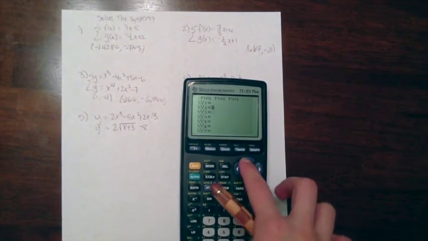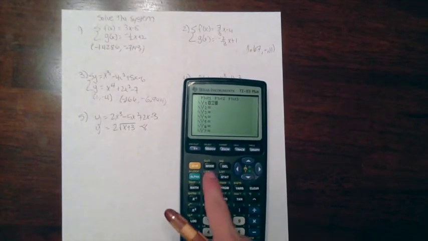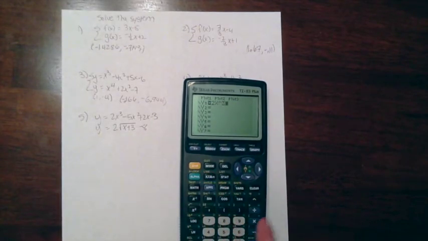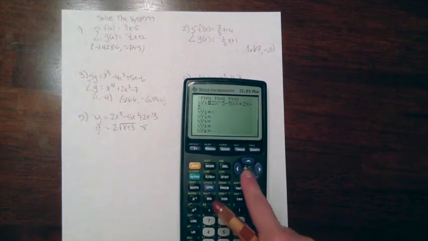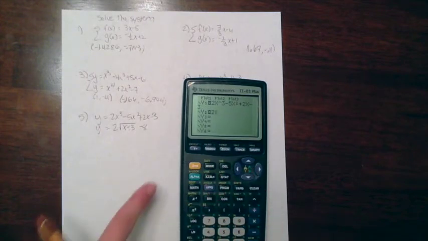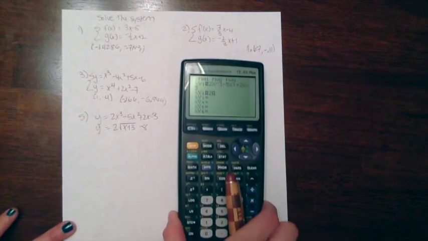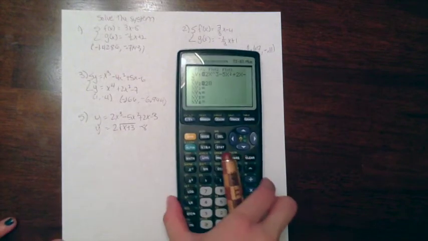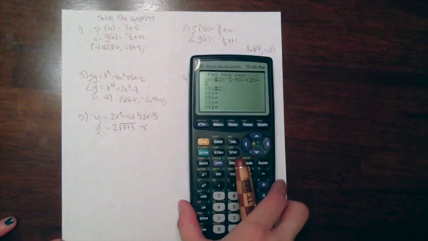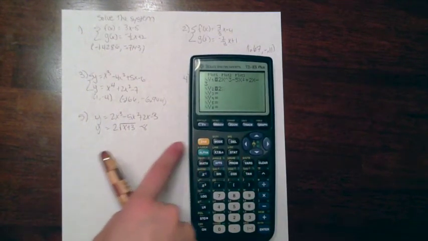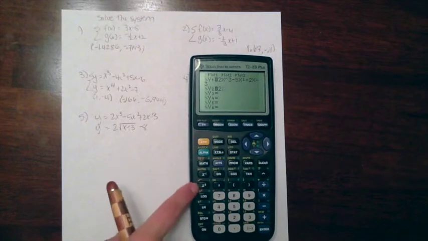I'm sorry. So I'm going to do 2x to the third minus 5x squared plus 2x subtract 3. And then your radical is second, and then you have, let's move this up a little bit, over. Okay, so I have 2, the square root is your second, and then x squared.